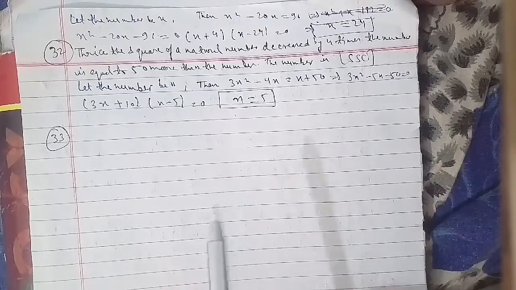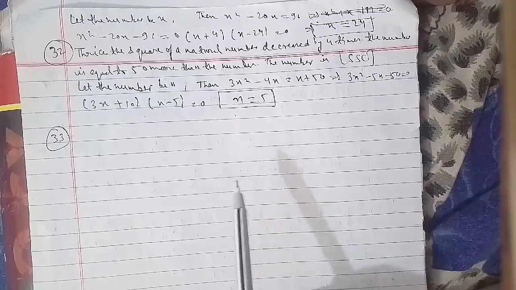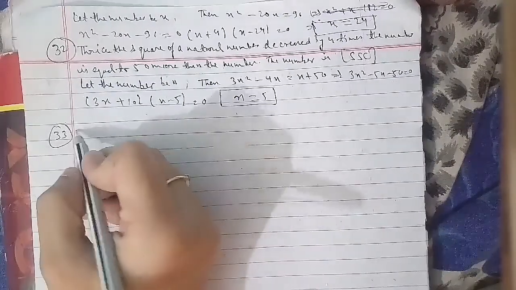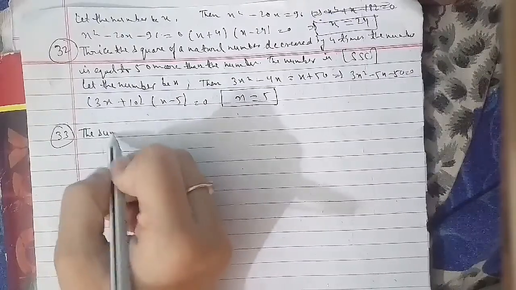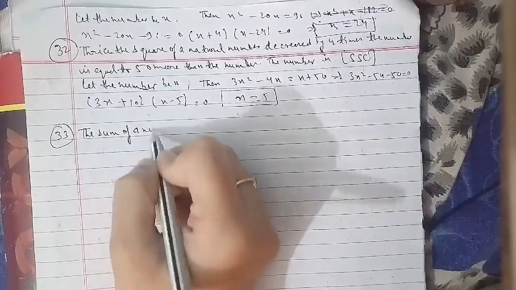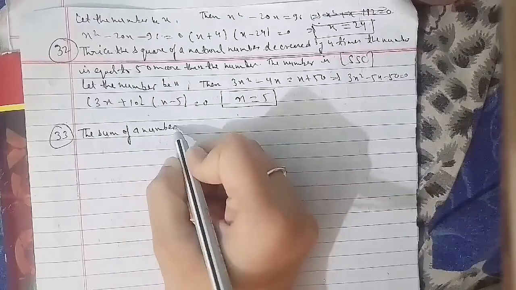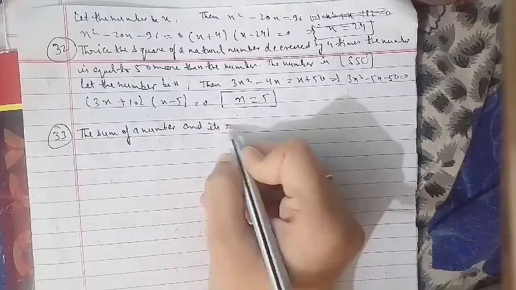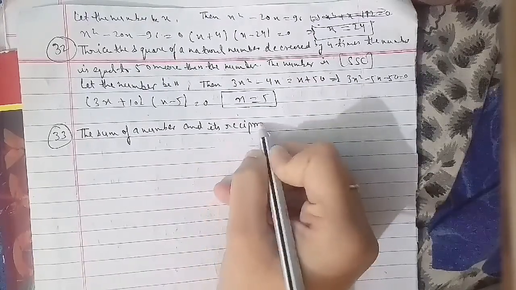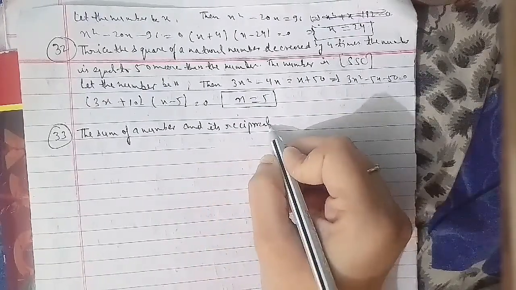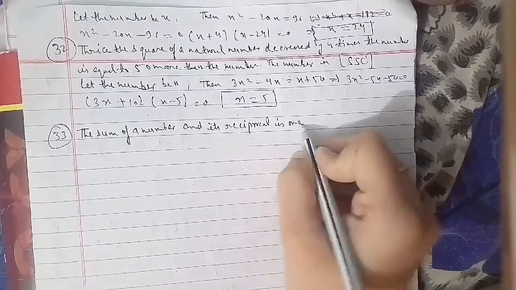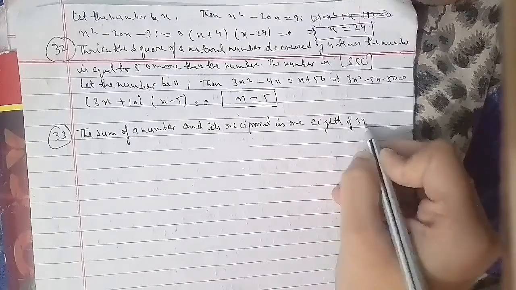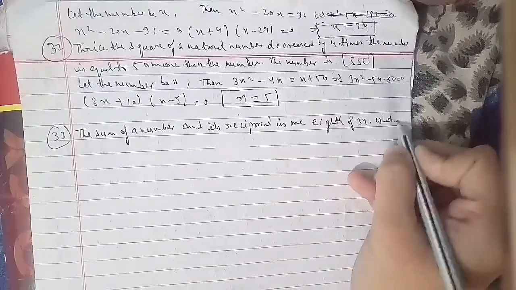What is the product of the number and its square root? This was asked in your hotel management question paper as well. The options we have are 8, 27, 32, and none of these.